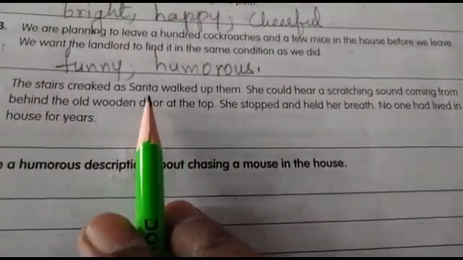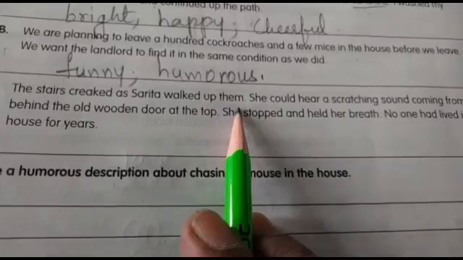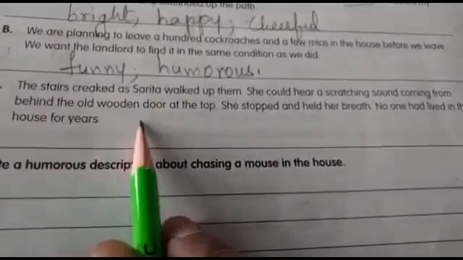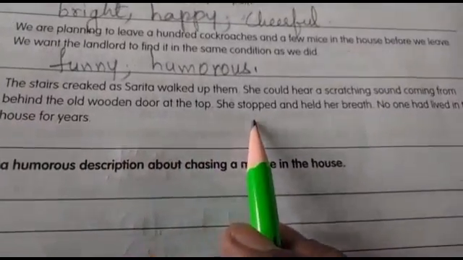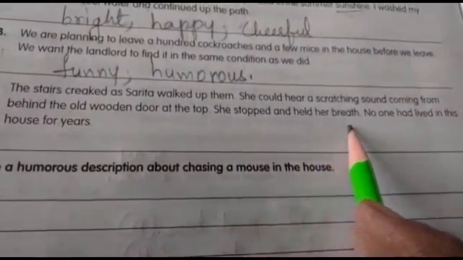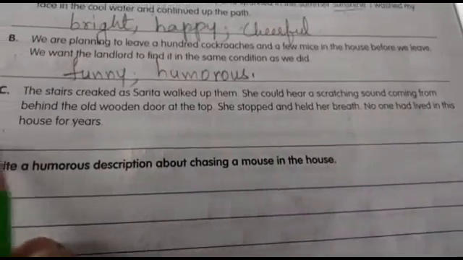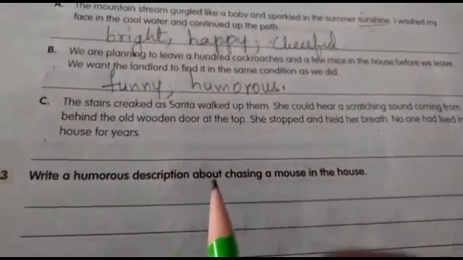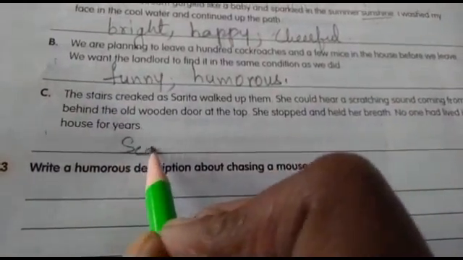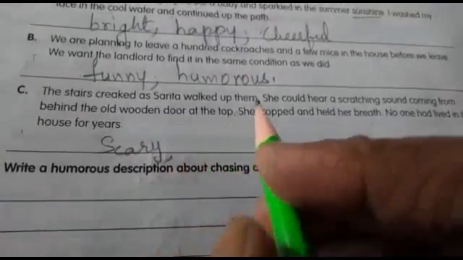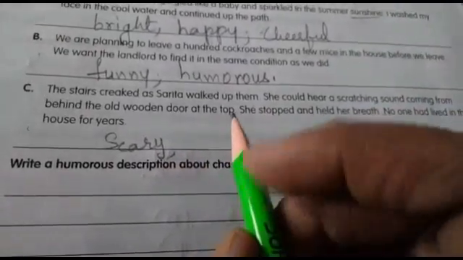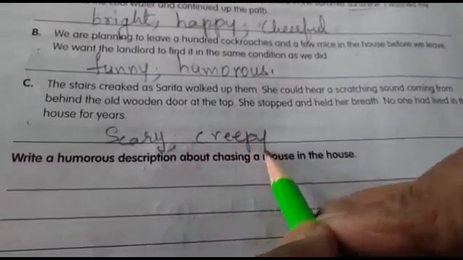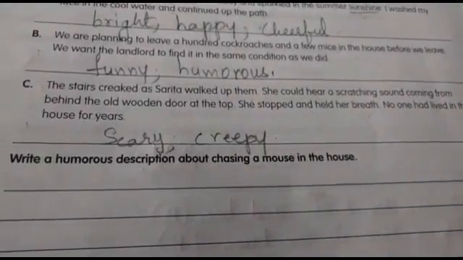Okay. See the C bit. The stairs creaked as Sarita walked up them. She could hear a scratching sound coming from behind the old wooden door at the top. She stopped and held her breath. No one had lived in the house for years. Now, can you identify the tone? It is scary, not maybe, it is scary. And creepy is the tone.